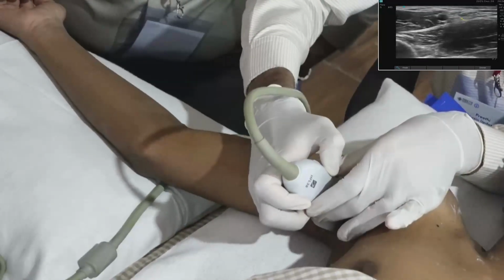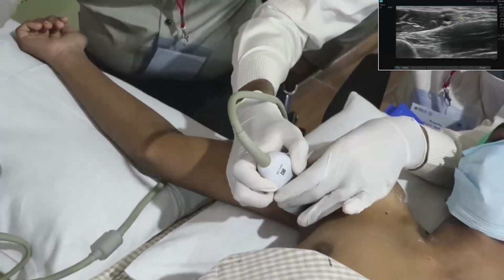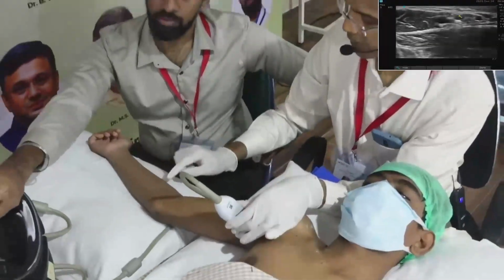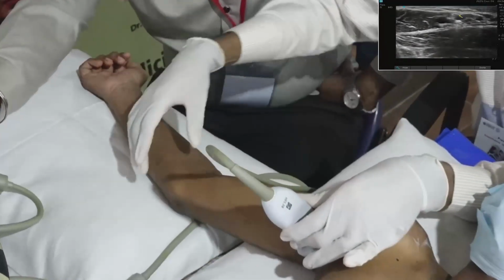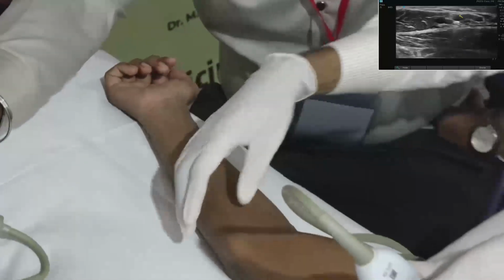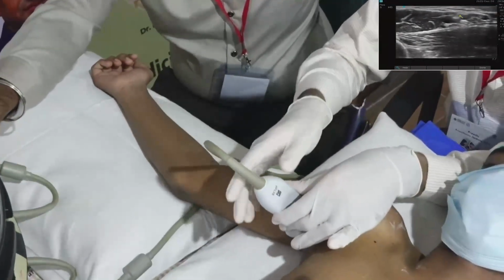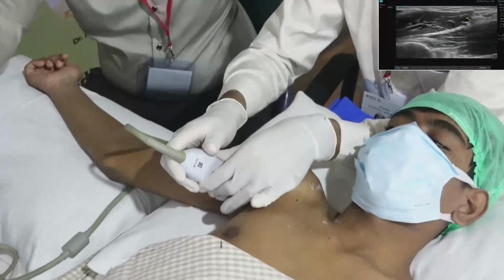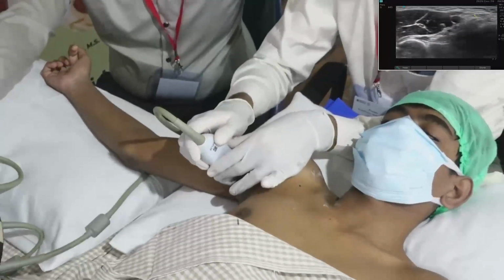So the other way of scanning the medial cutaneous nerve, another important component of the brachial plexus itself: the lateral aspect of the forearm is supplied by a branch of the musculocutaneous nerve, the posterior aspect by the radial nerve, and the medial aspect is a direct branch of the brachial plexus, a cutaneous nerve. It is difficult to trace, but it usually lies next to the ulnar nerve. We know where the ulnar nerve is.